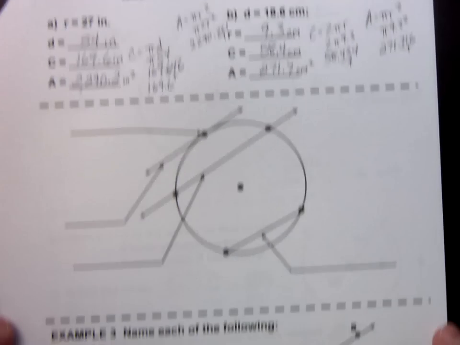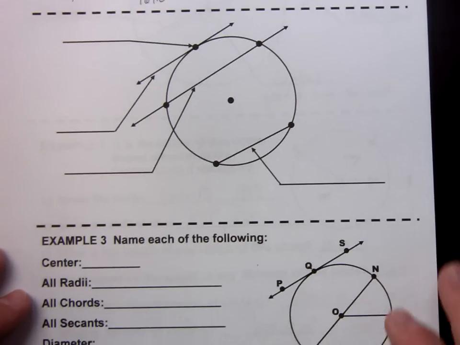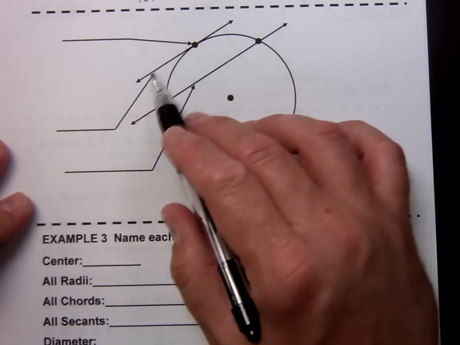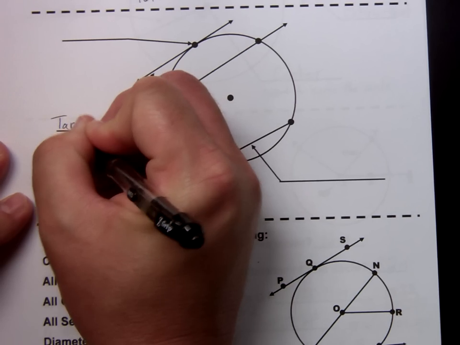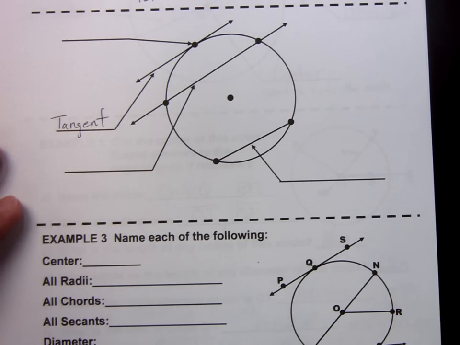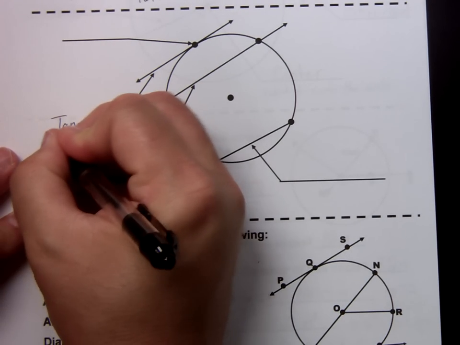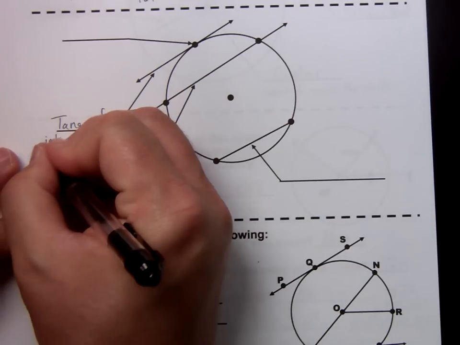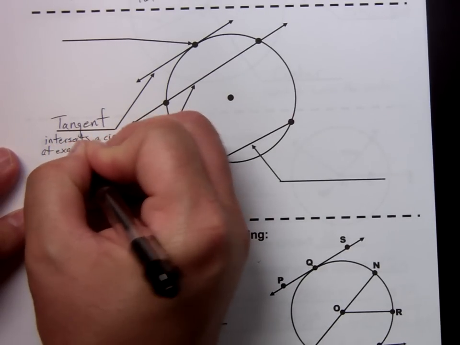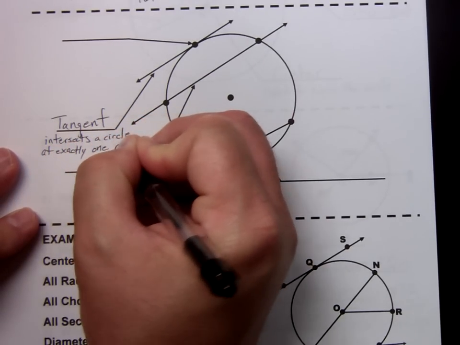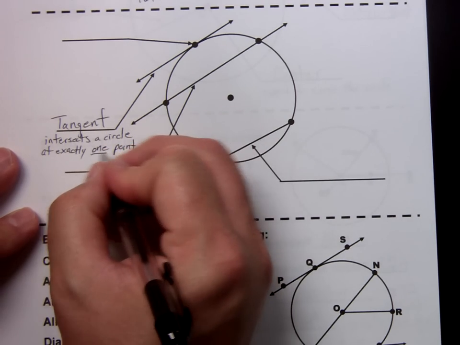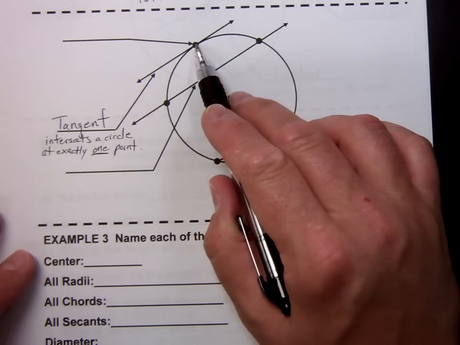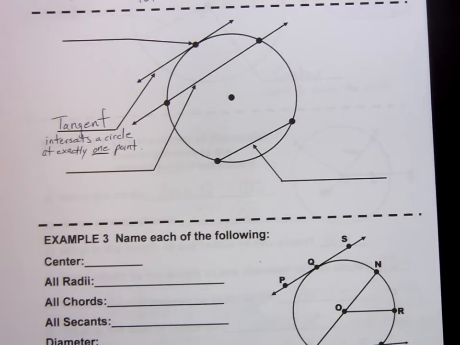All right, let's look at some new stuff. Everything up to this point should be stuff that you've heard before. Let's look at some new stuff. All right, this line right here is called a tangent. A tangent intersects a circle at exactly 1 point. So notice how this line right here is intersecting the circle right here and nowhere else. A tangent intersects a circle at exactly 1 point.